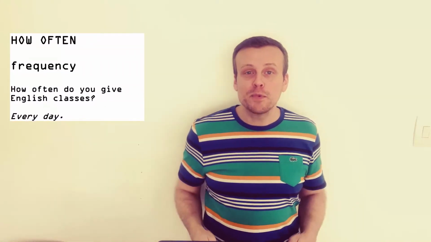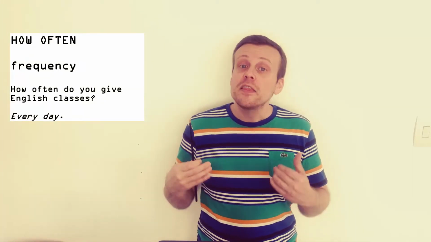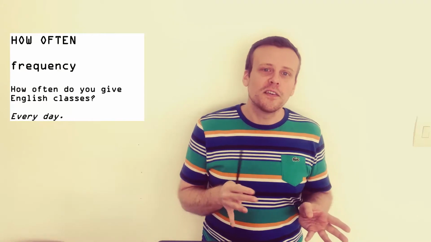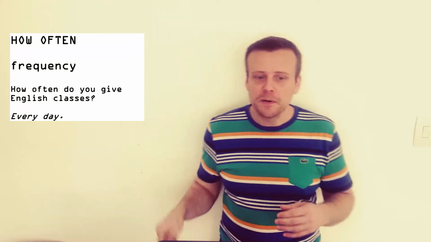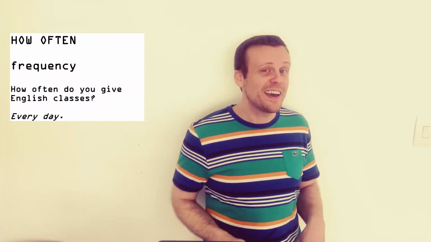Moving on, we have 3 of the most important combinations. Now, the first is how often. Now, this represents frequency. And if you remember from our lessons about verb tenses, the simple present also represents frequency. So these are used often together. For example, how often do you give English classes? Every day. Now, please note that in terms of frequency, as I described, we would answer similarly than we would making a statement about something in simple present.